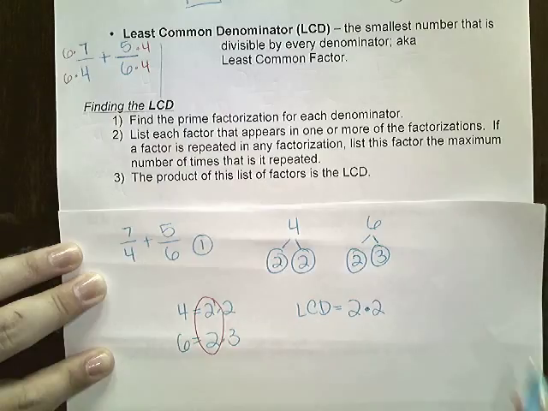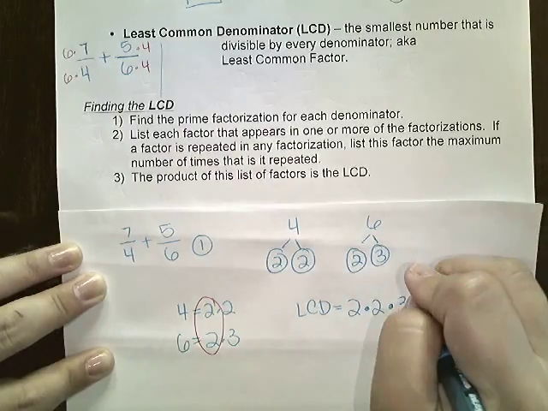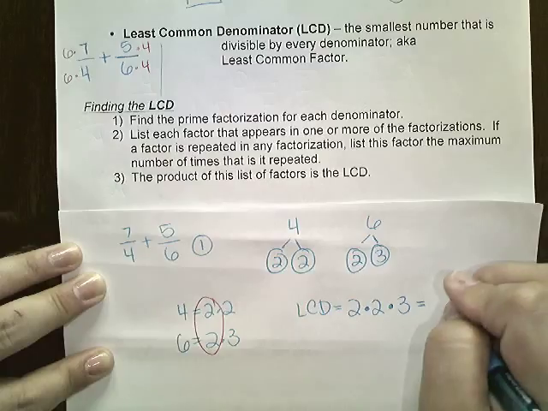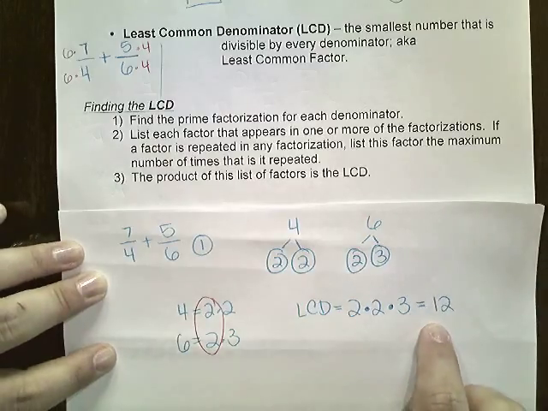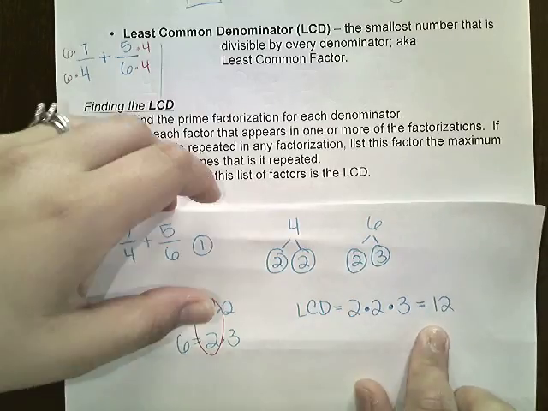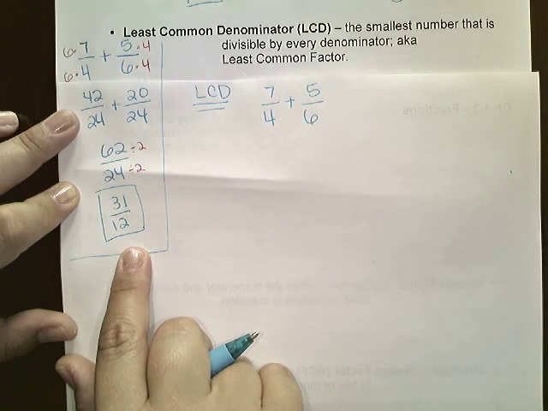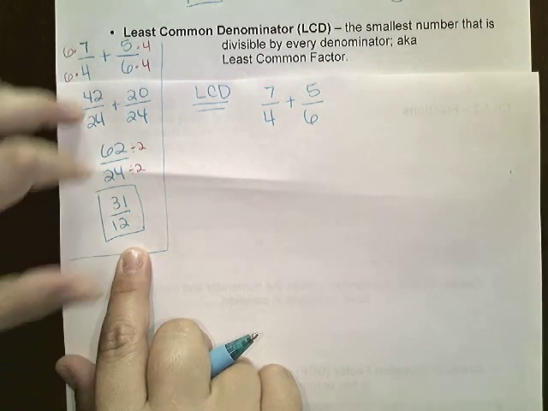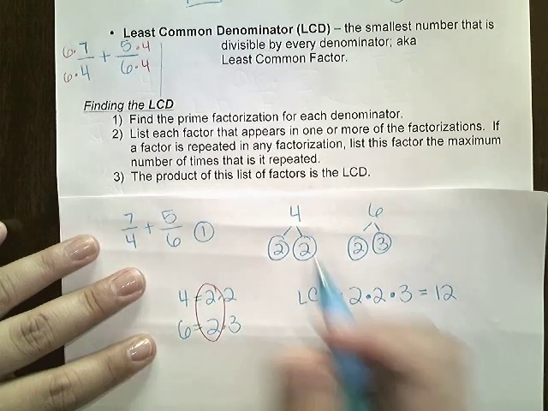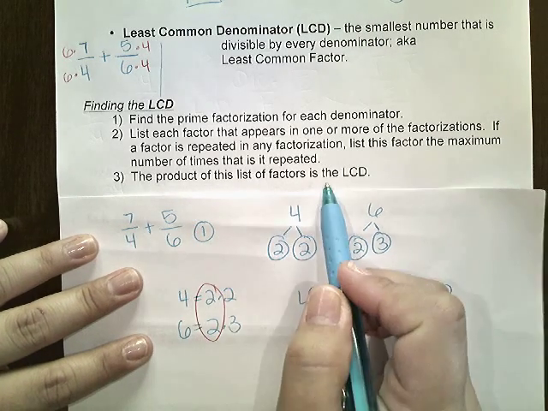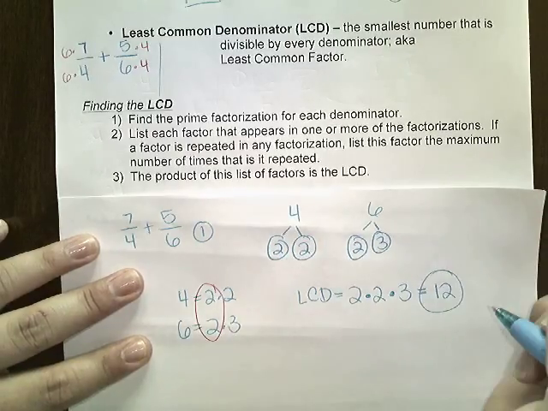And then we have our 3 that's left over as well. When we multiply all that together, we get a least common denominator of 12, which, looking back at that other example, I have to flip my paper, right, we ended up reducing it to 31 over 12. So it says the product of this list of factors is the LCD. So that's going to be our LCD.